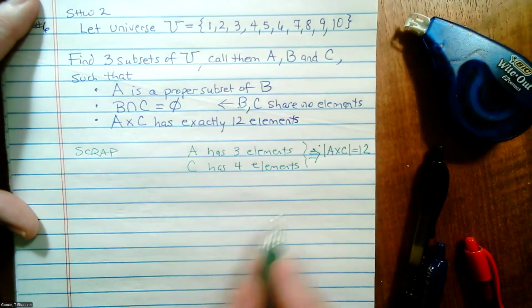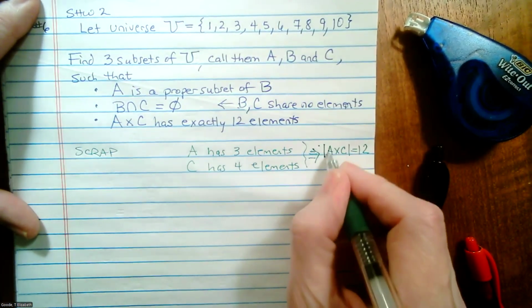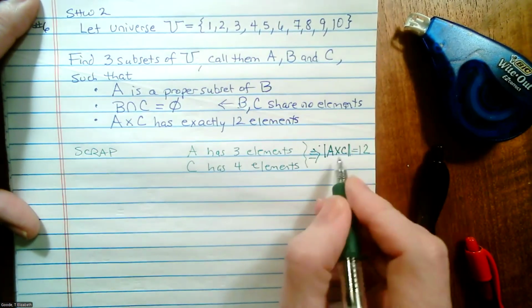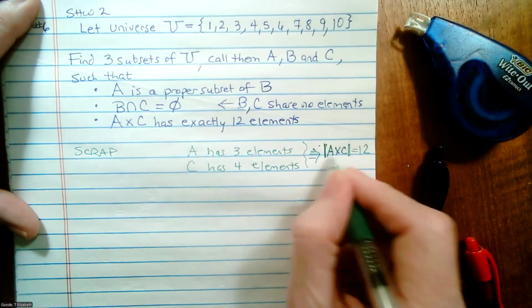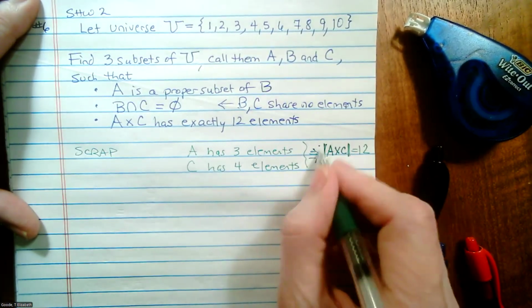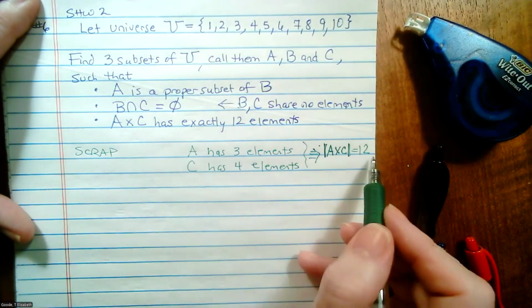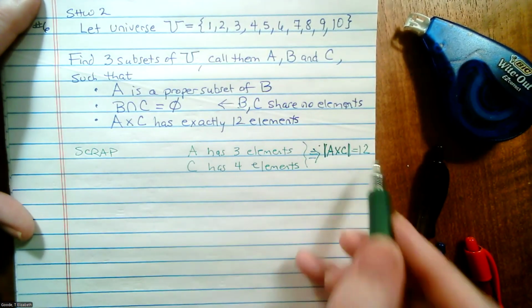Okay, this is a notation. You don't have to use this, but I'm just teaching it to you. When we put absolute values around the name of a set, we're talking about the size of the set, how many elements it has. Again, we didn't go over this notation, but I'm just showing it to you now. We could write it with words.